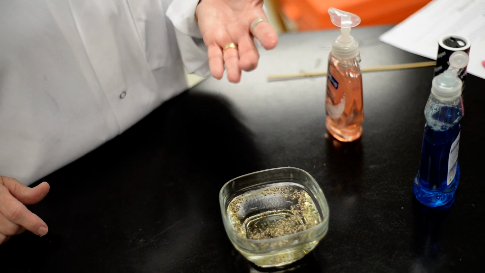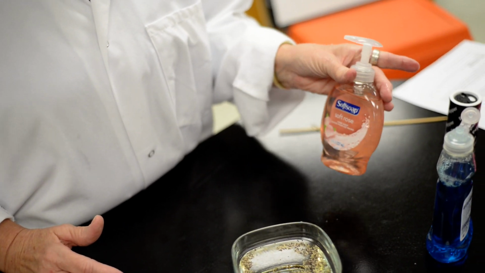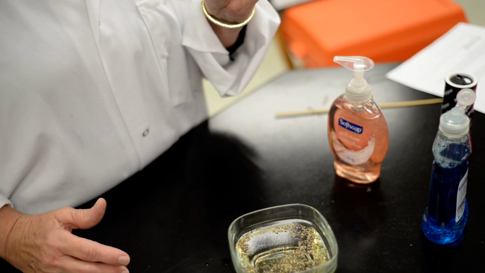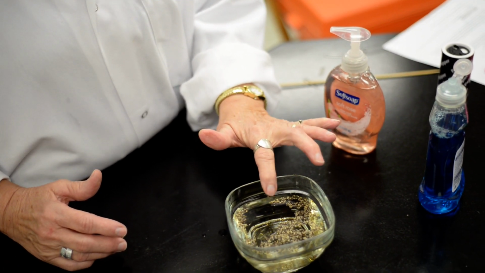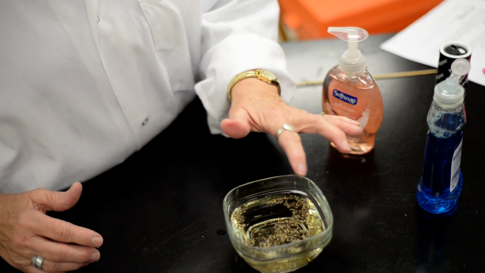Again, it has to do with surface tension. The chemicals that are involved in the soap, or the material that's involved in the soap, breaks up the cells that cause the surface tension between the water and the air. And so a little bit of soap would spread that.